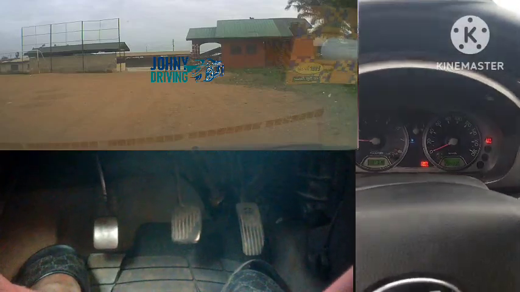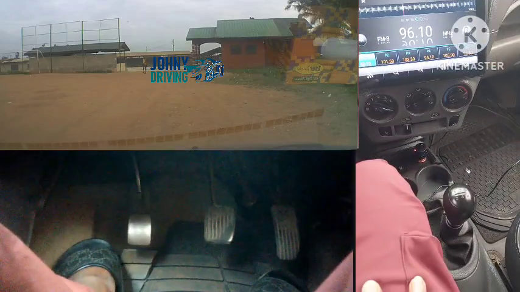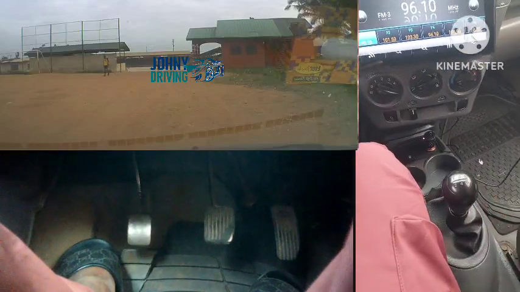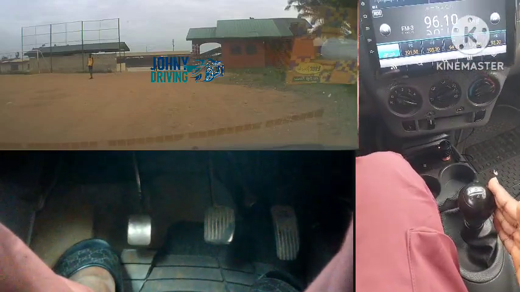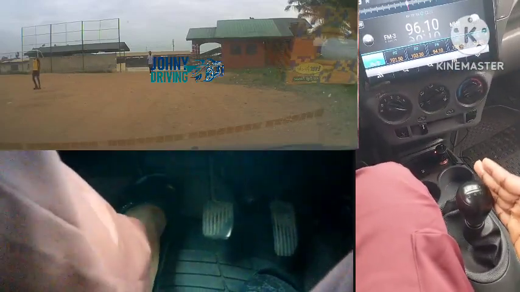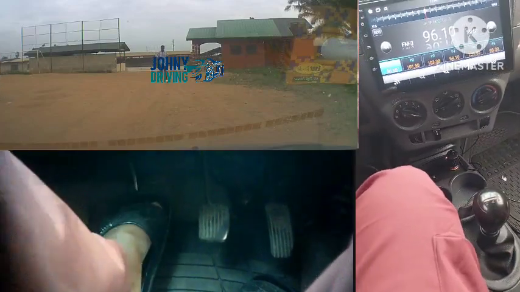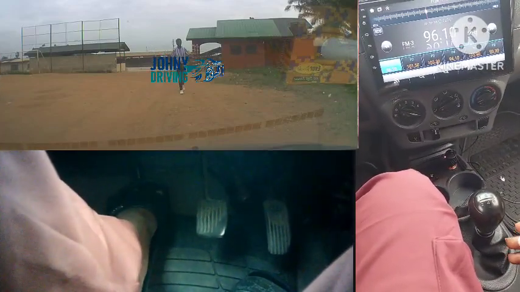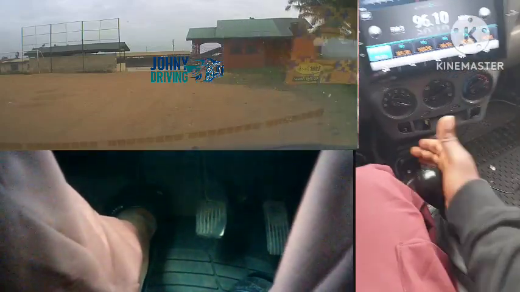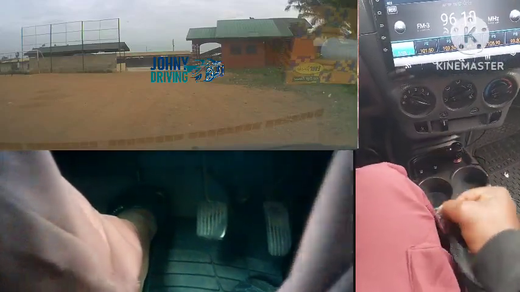So let's begin. If you want to move the car, of course you need to engage this, and this basically engages your engine to your wheels. So all you have to do is put the gear in first gear. How do you do that? You step on the clutch like that, and then you just move the lever towards you and then forward. That's first gear.